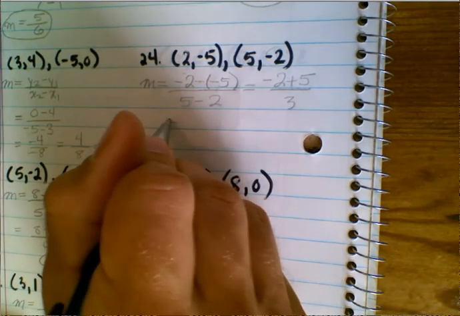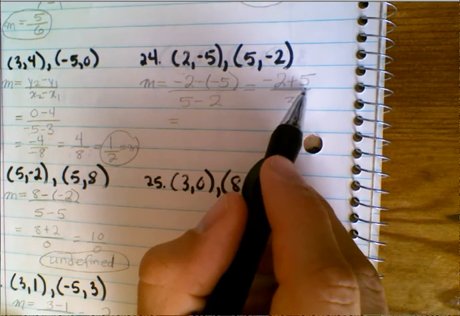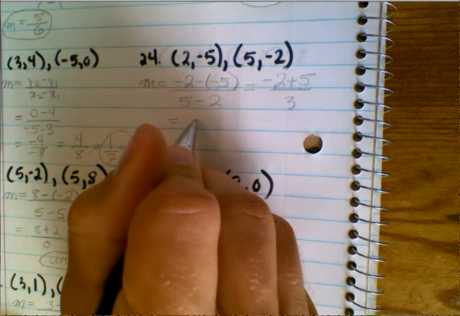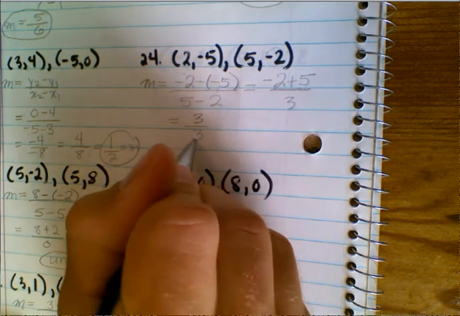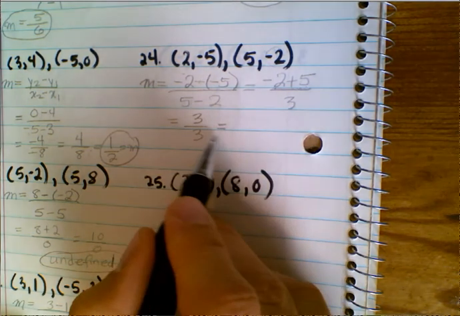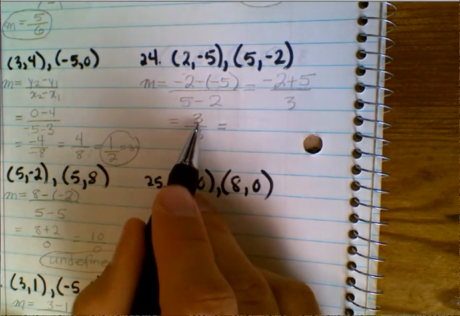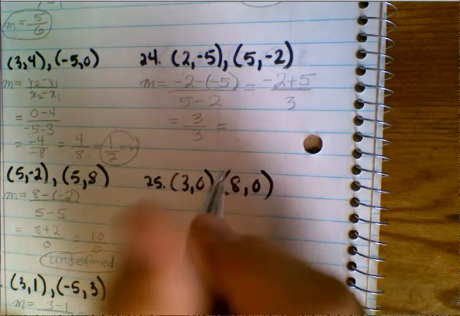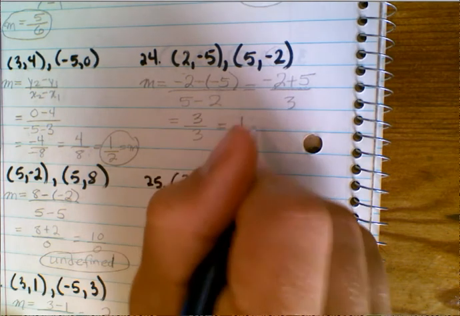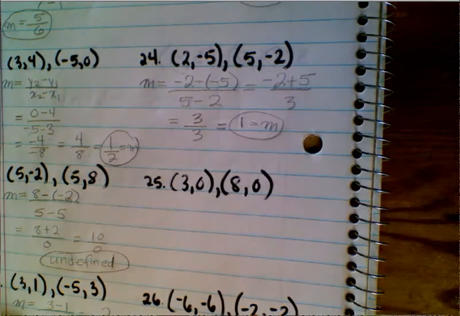Now when you do a negative 2 and a positive 5, see they have different signs. So this is subtraction. Okay, 5 minus 2 essentially is what it is, 3 over 3. And 3 over 3 would reduce to 1 over 1 because 3 goes into 3 one time. But instead of writing 1 over 1, I'm just going to write 1 as my final answer. Okay?